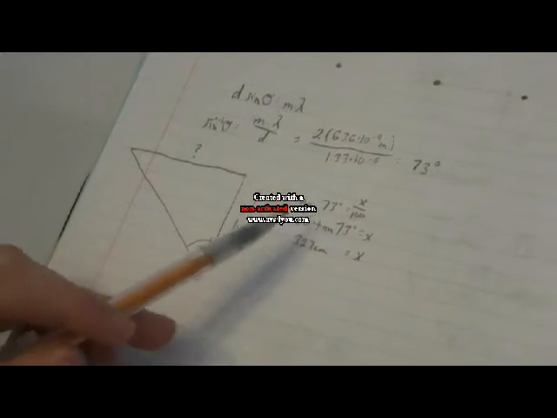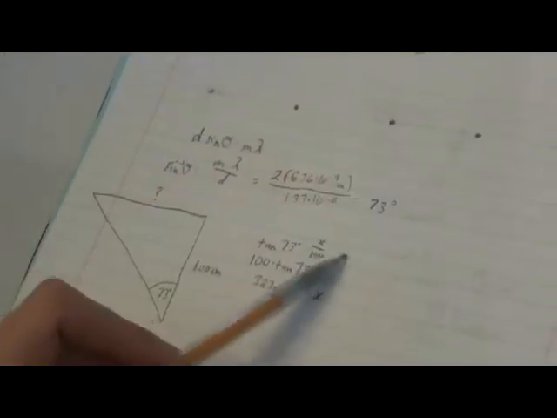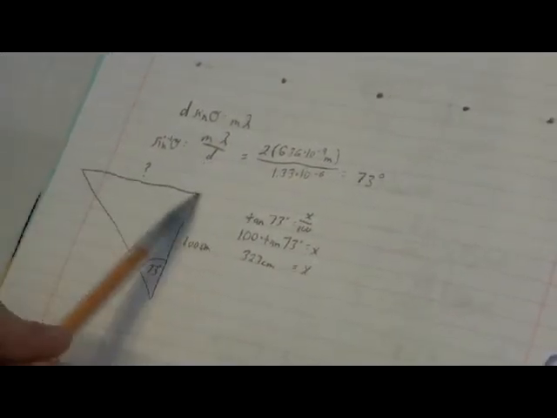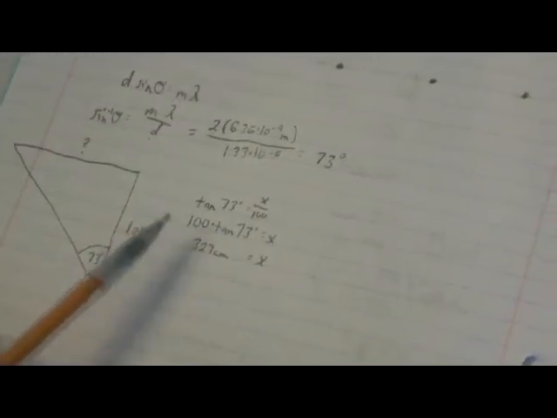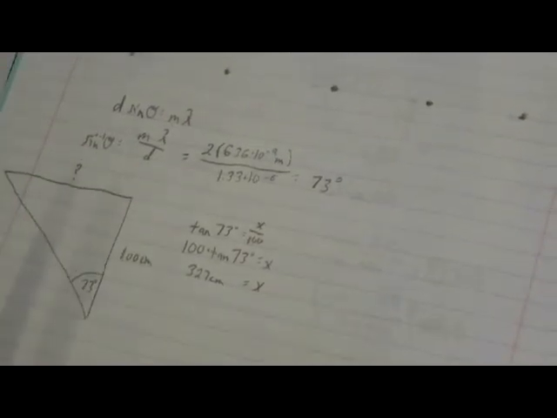Once we found the angle between the tertiary node and the primary node, we were able to find the distance between these two nodes, and we calculated it out and we found that it was 327 centimeters between the two.